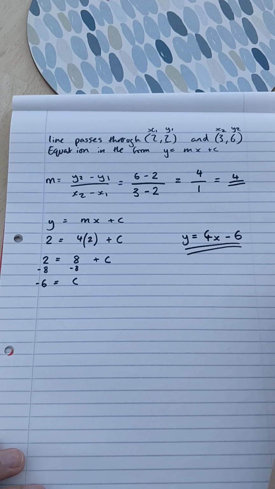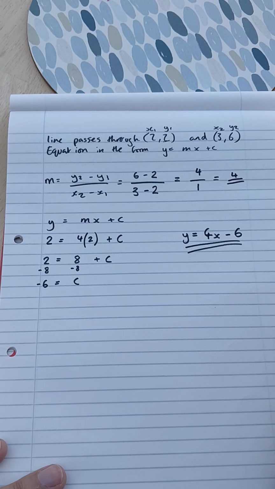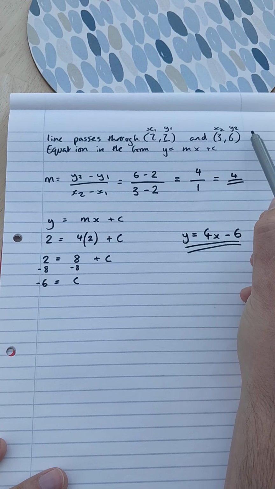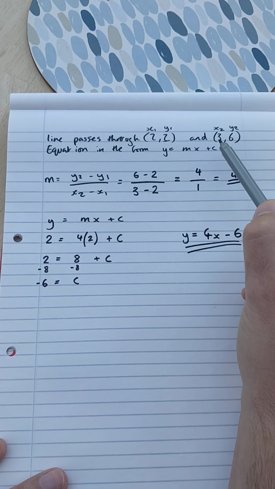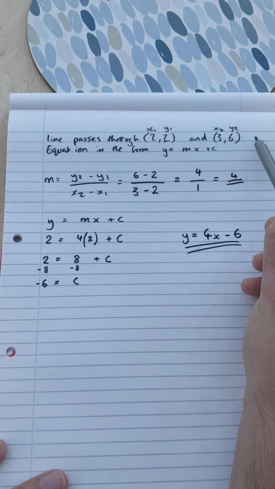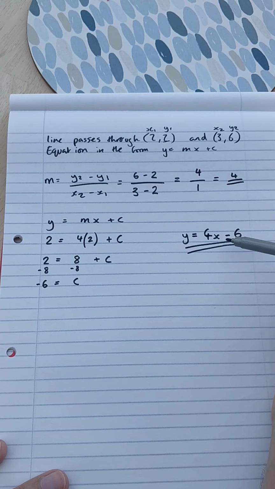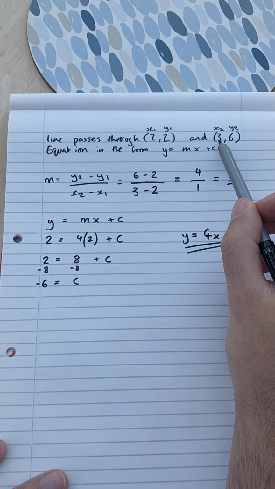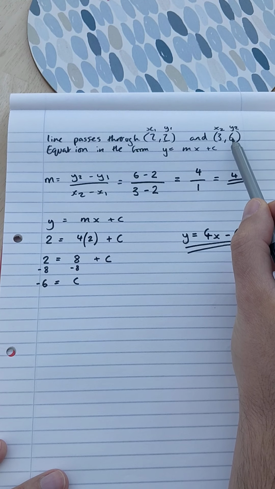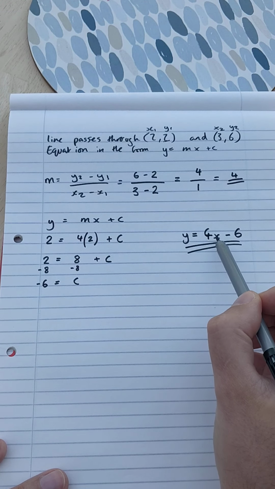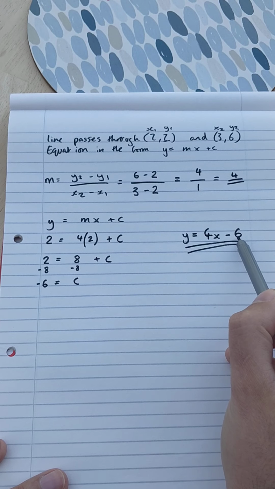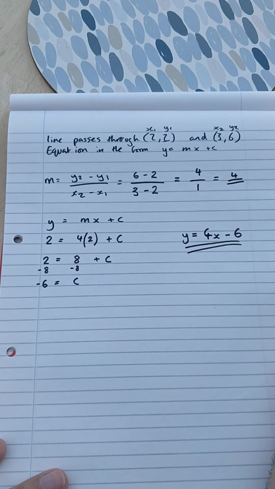Okay, that would be my entire equation. But you might want to check. Can I do a check to find out if I'm actually correct? The answer is yes, you can. You can use your other value. If you're not entirely sure if that's right or not, you can use this and this equation. Okay. If you put an x value of 3 in, do you get a 6 out? So 4 times 3 is 12. Take away 6 gives you 6.